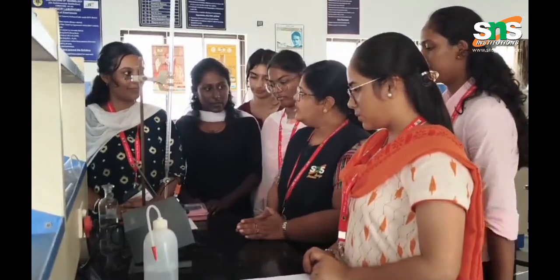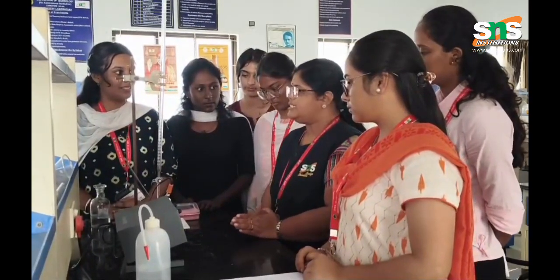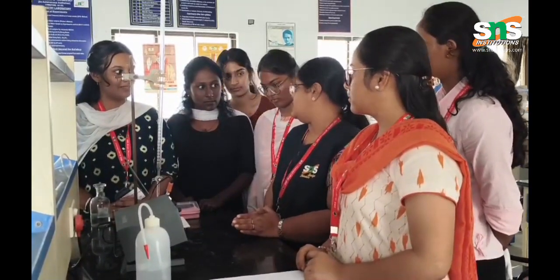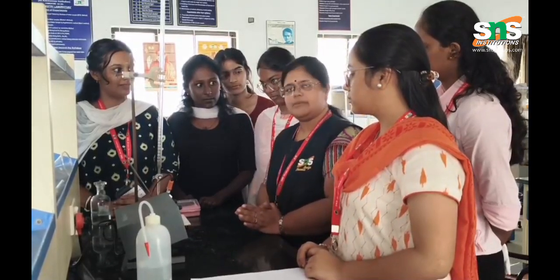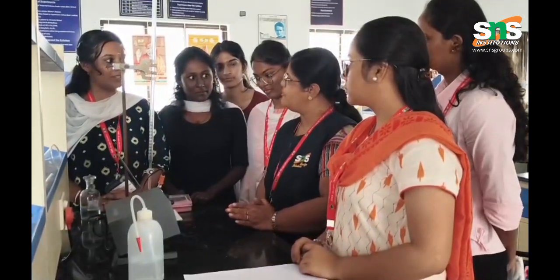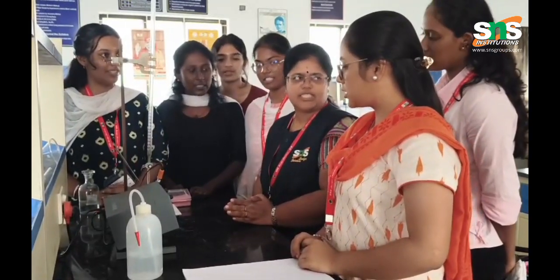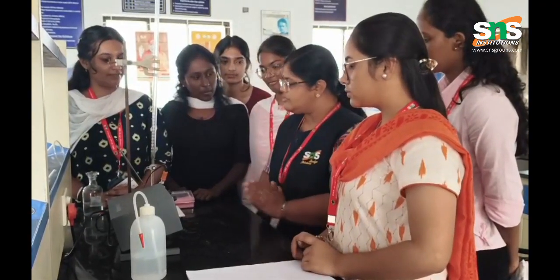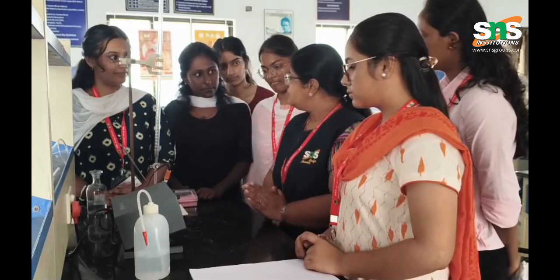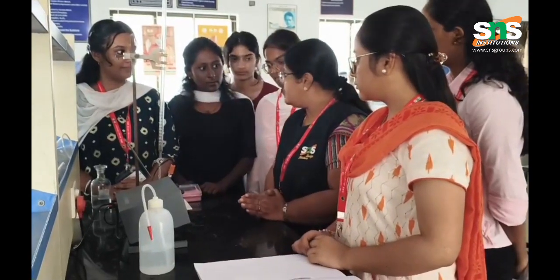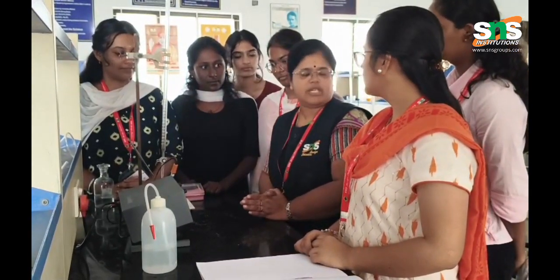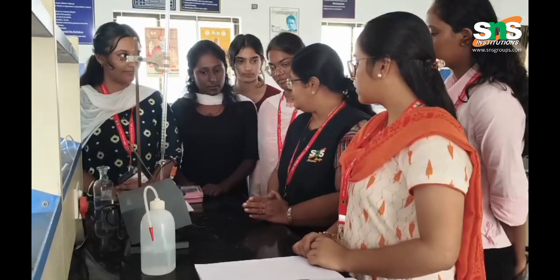Today we will see the conductometric titration for a mixture of acids. What is acid-base titration? What will happen when an acid is titrated against a base? What type of reaction? Neutralization. So the reaction is called a neutralization reaction. Here we are going to find out the amount of acid that is present, and for that we are using the conductometric titration.